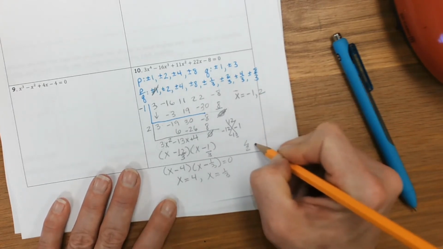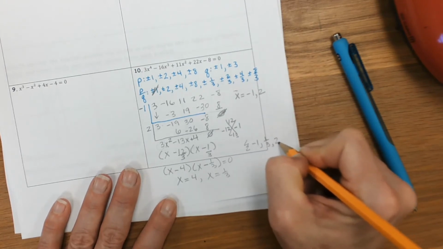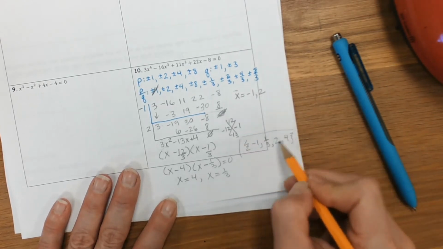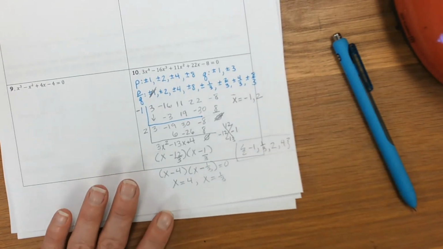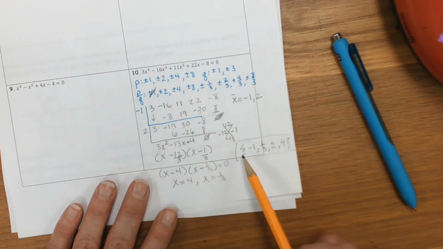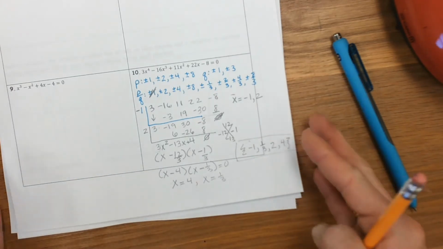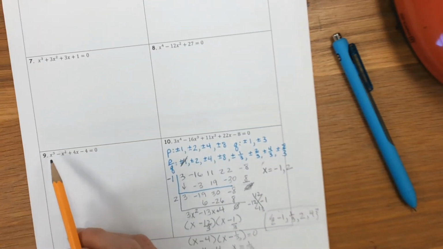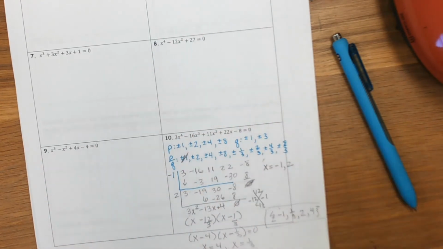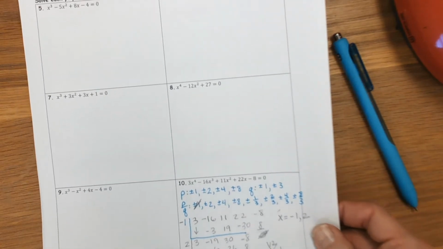So I have -1, 1/3, 2, and 4. Okay, and those are all my solutions. And again, going back to that fundamental theorem of algebra, right? I had a degree 4 and I have 4 roots, and that makes sense, right? So again, on some of these, check and see, can you factor it? Factoring sometimes is a great first step instead of doing synthetic division.